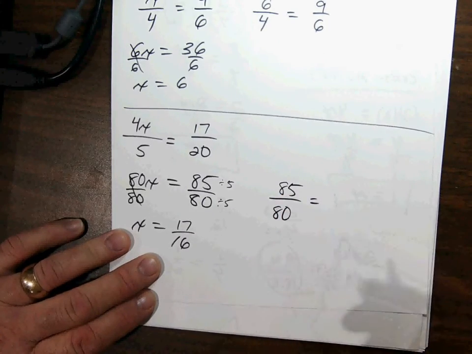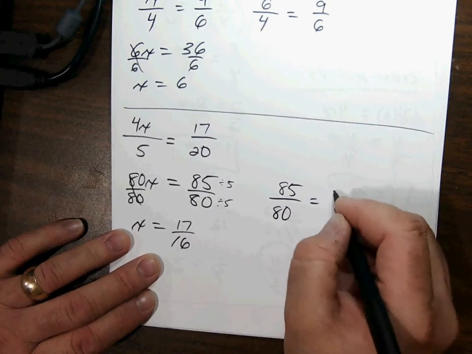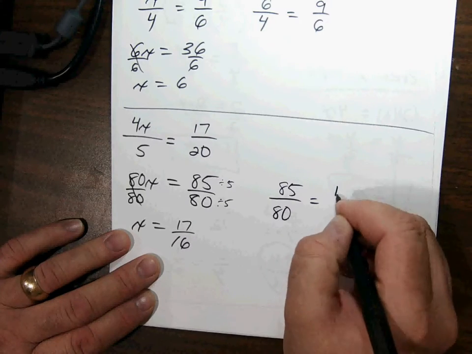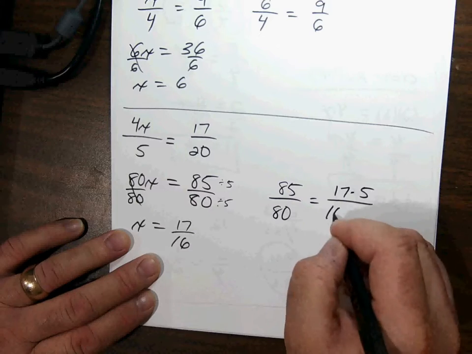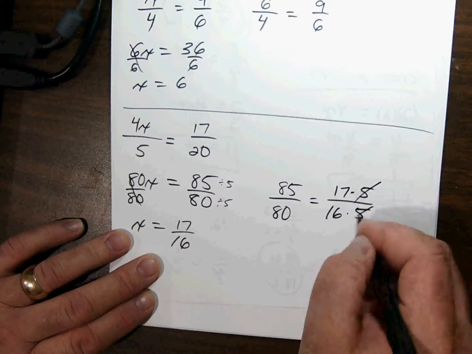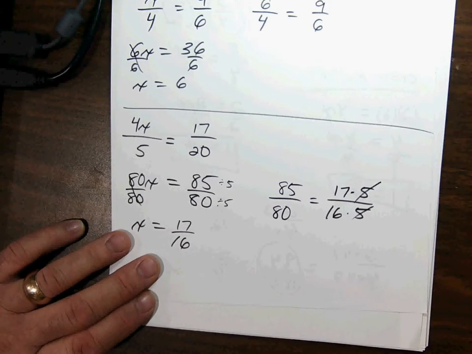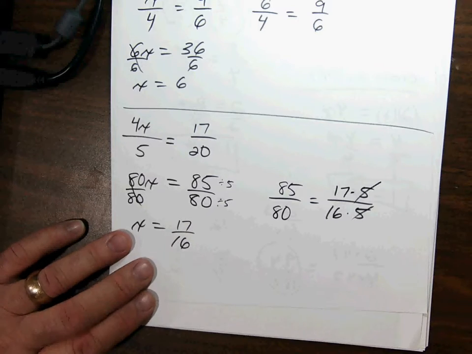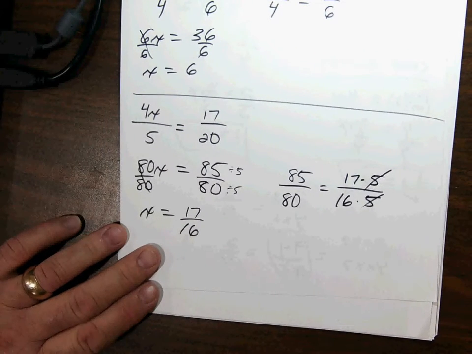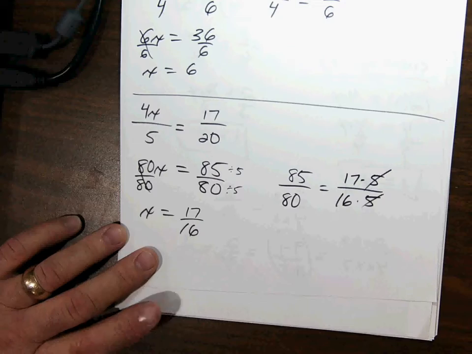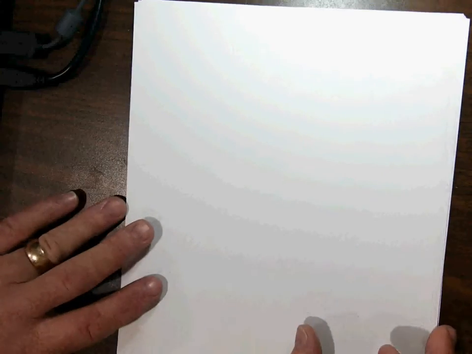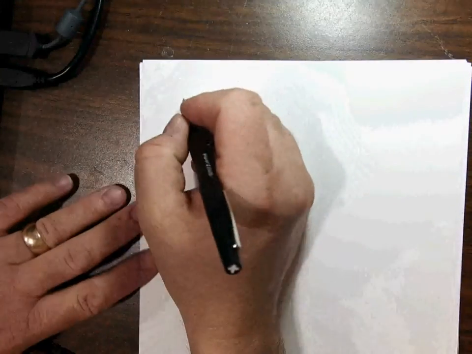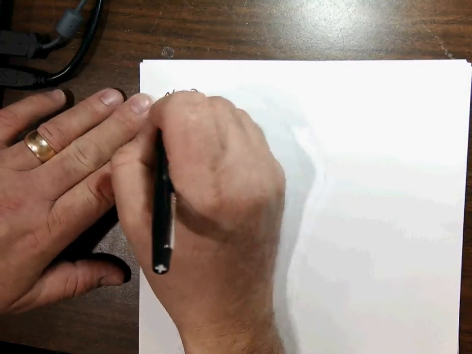I like to show all those factors. I like to say, aha, 85 is really 17 times 5. 80 is really 16 times 5, and then we cancel those 5s out of there. We could turn it into a mixed number, but no need, as long as it's reduced. I'm good with that. Alright, so that's it. That's the trick. There's not a whole lot to proportions. It's equivalent fractions is all it is, but I've got some missing pieces here.